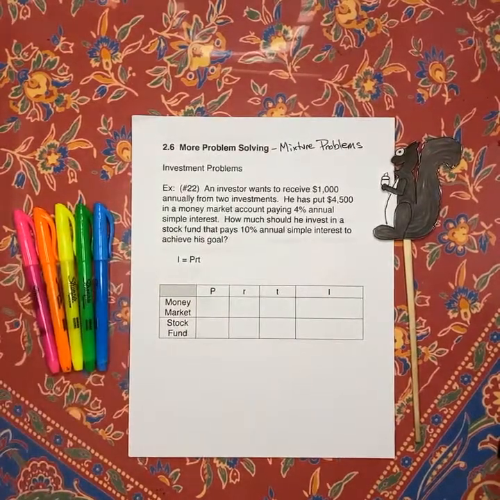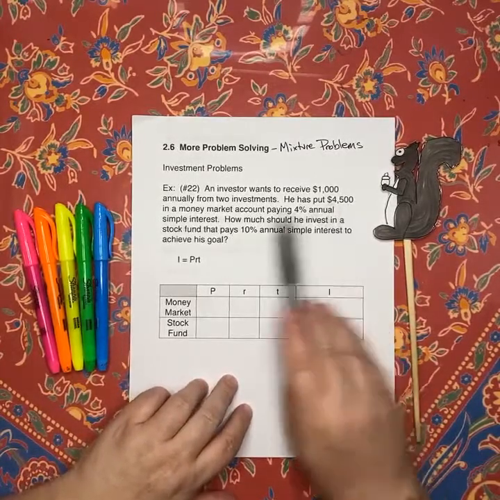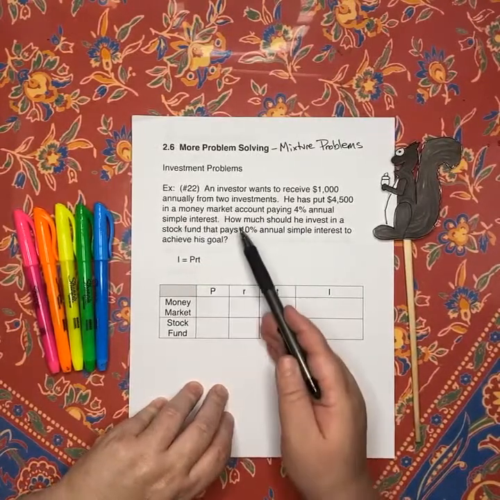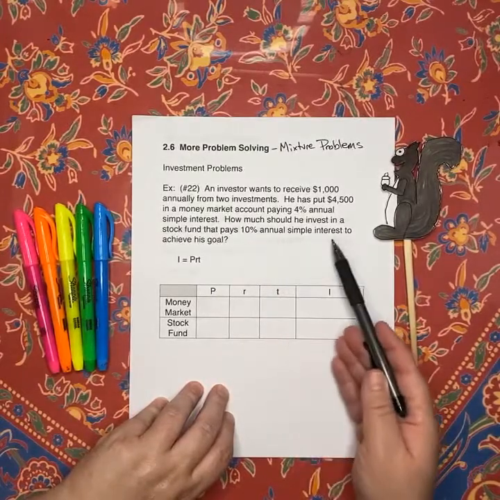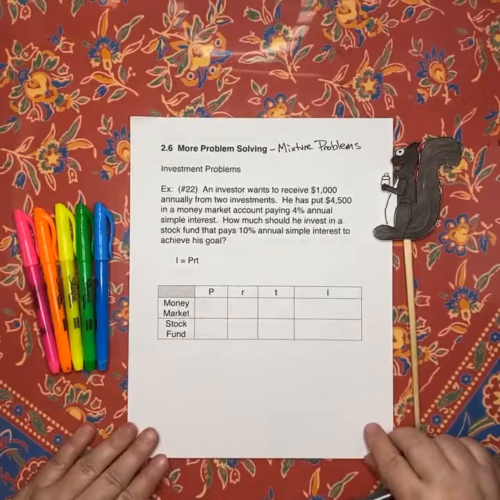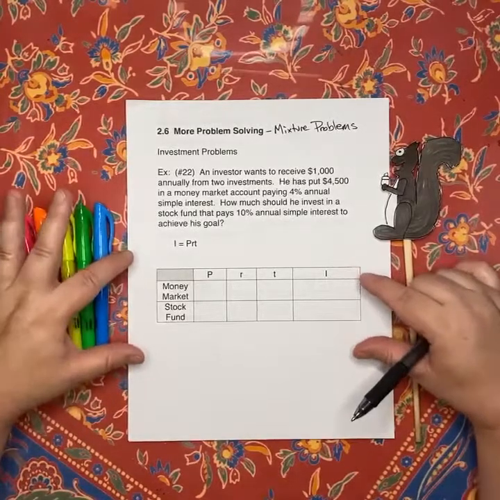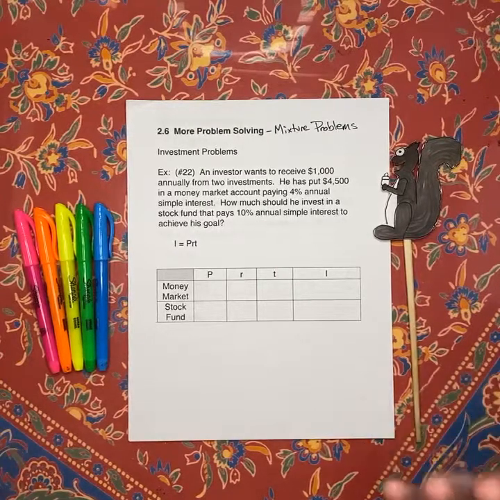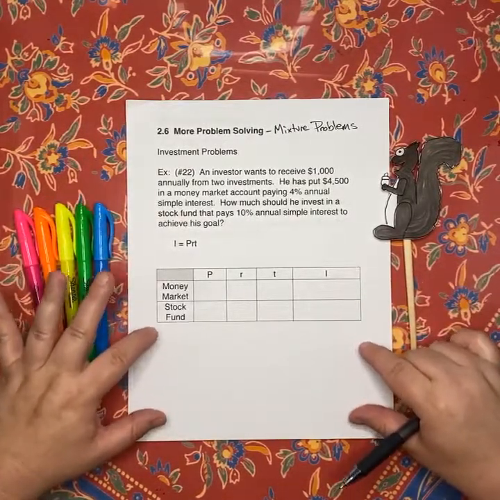So why is this a mixture problem? Well, if you'll notice, it says he has put $4,500 in a money market account paying 4% annual simple interest. And he wants to know how much he should invest in a stock fund that pays 10% annual simple interest to achieve his goal. As you can see by the little chart I created, which you do not have to use, charts are optional. They help some people, they annoy some people. I have no way of knowing which of you will think they're great and which of you will think they're annoying. So all I can say is if this doesn't work for you, skip it. Go directly to what we do down here with the equations.